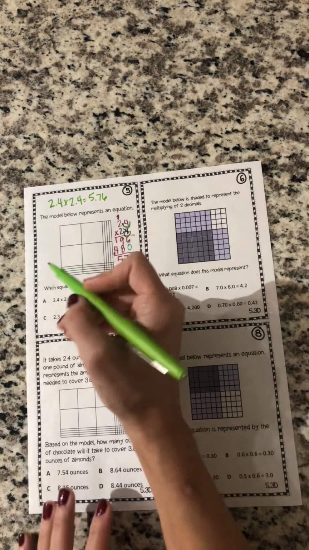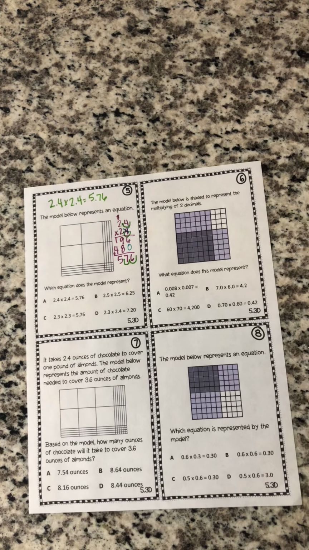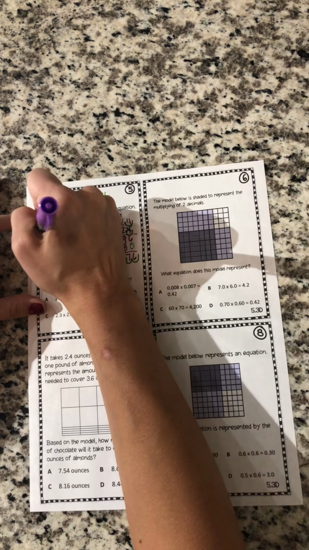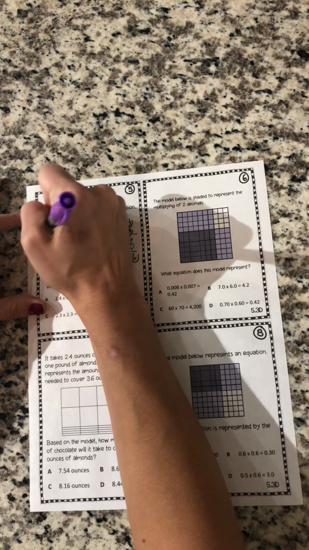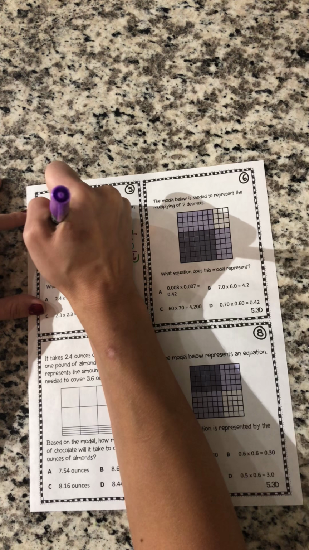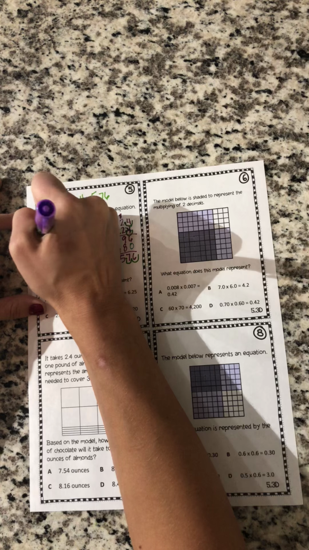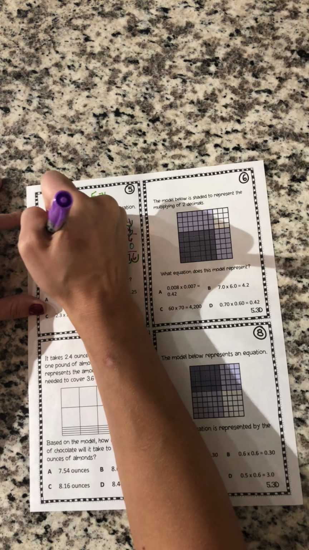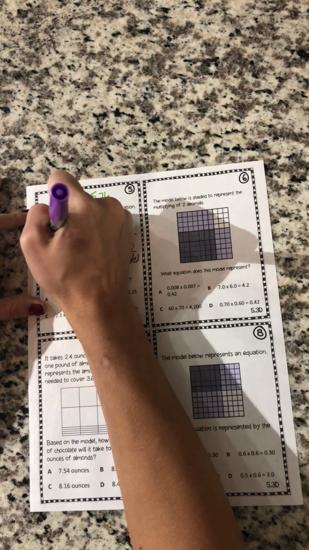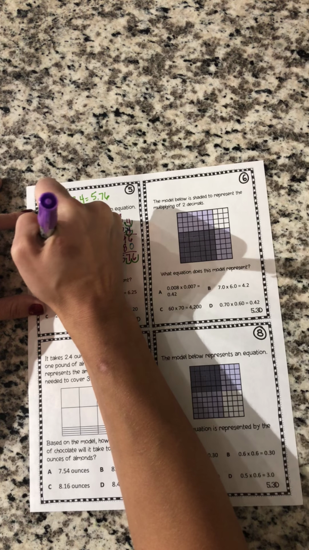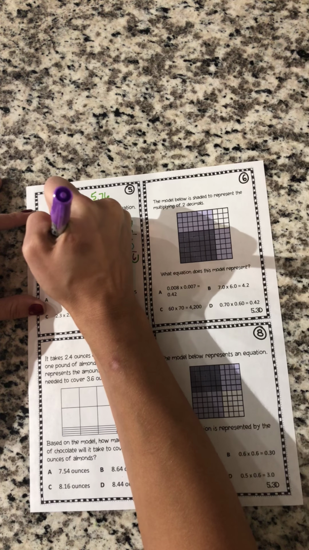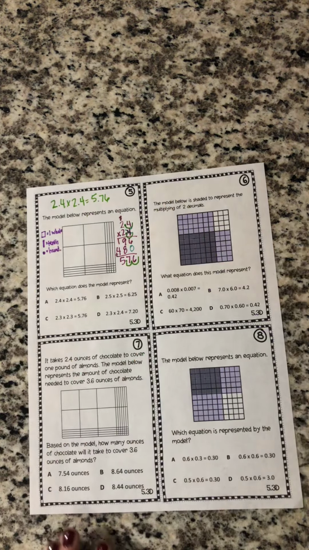So let's go ahead and count our holes. We know, since we've been doing this, that one of these squares equals 1 hole. We know that one of these guys is a tenth. And we know that this little guy right here is 100th. Okay? So let's count them up.